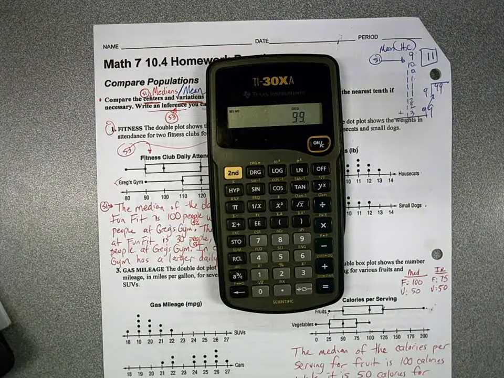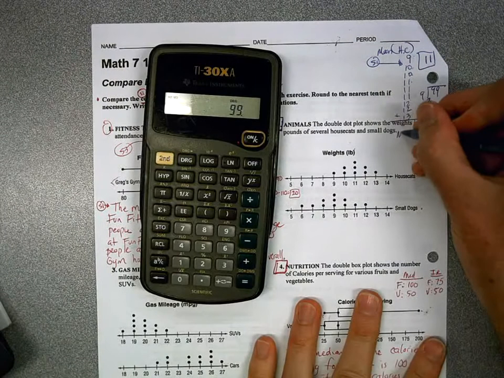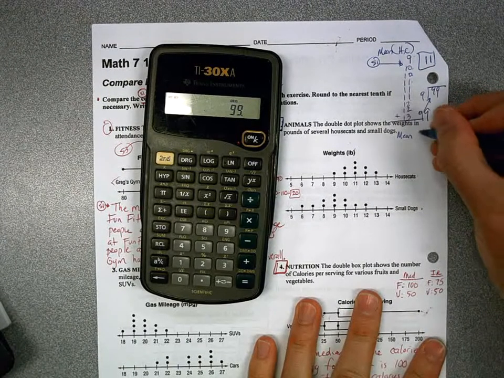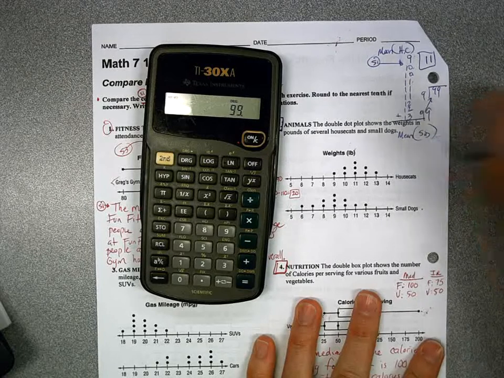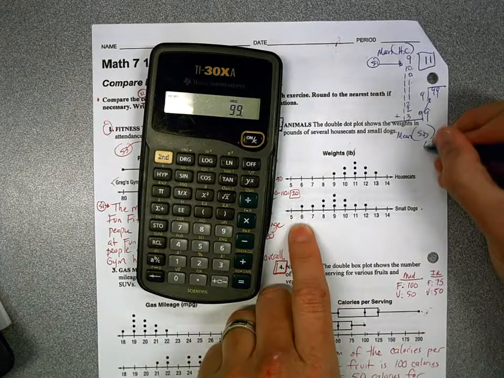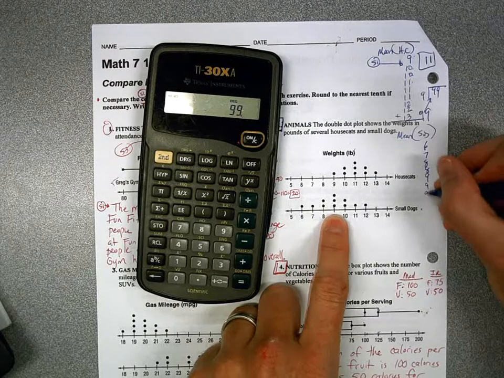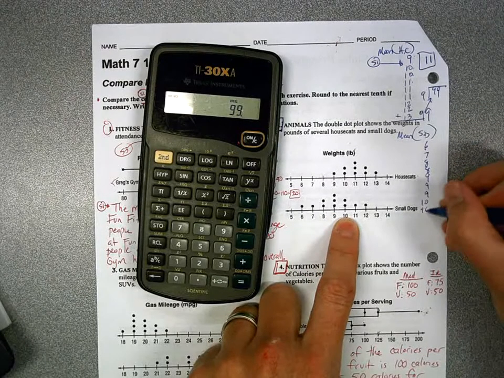Now, sticking with step 1, the second part, I need to find the mean for small dogs. I'll put SD for small dogs. So here we go: 6, 7, 2 8s, 3 9s, 2 10s, an 11, and a 12.